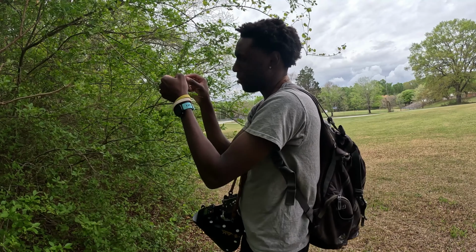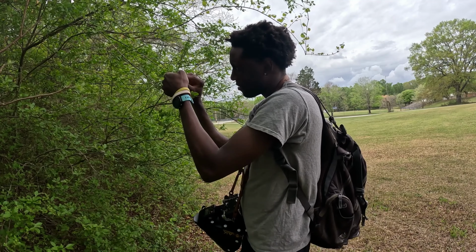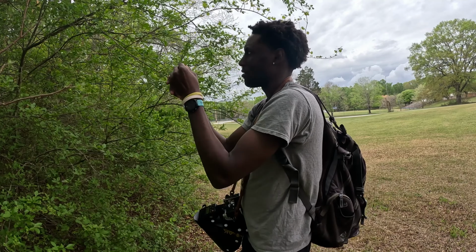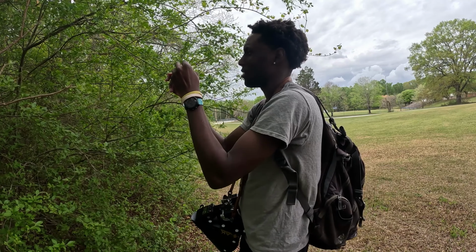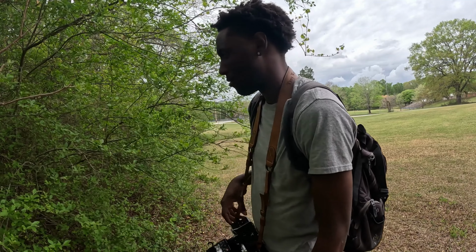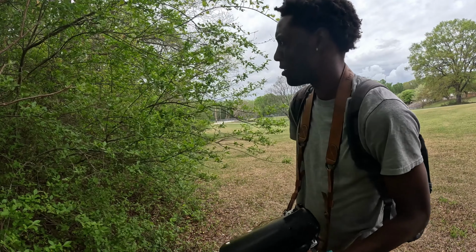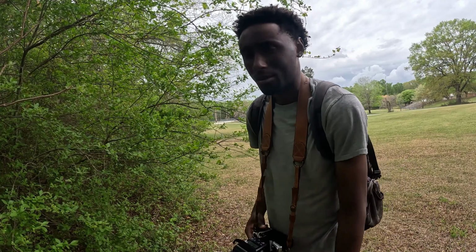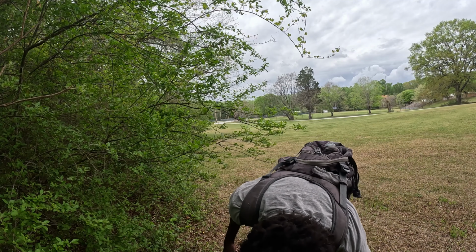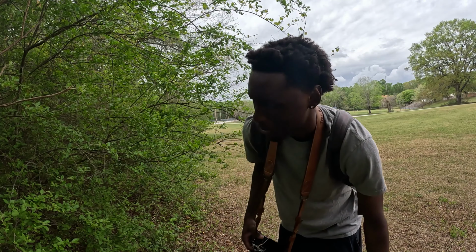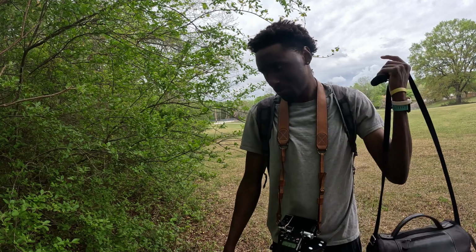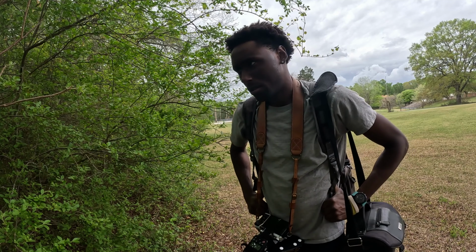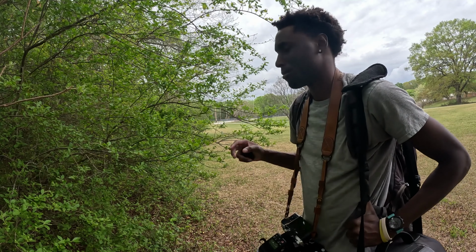I really can't get the angle I want, so I'll probably just leave it alone. Usually if a bug's in a bad spot, I'll just move on to the next. I don't really care for moving a bug. I just try my best to photograph from exactly where I found them. So it's in a bad spot, and I'm just gonna leave it alone.